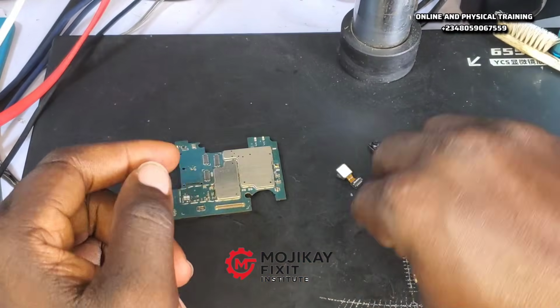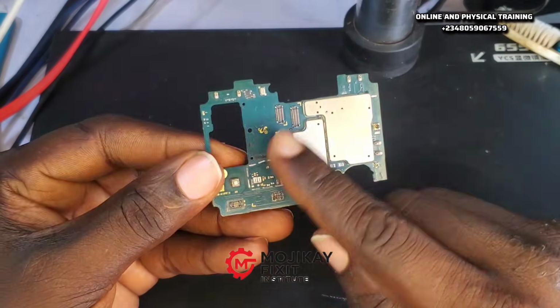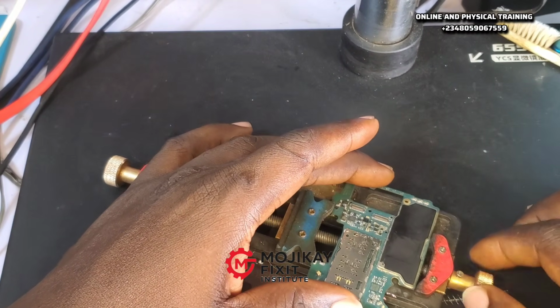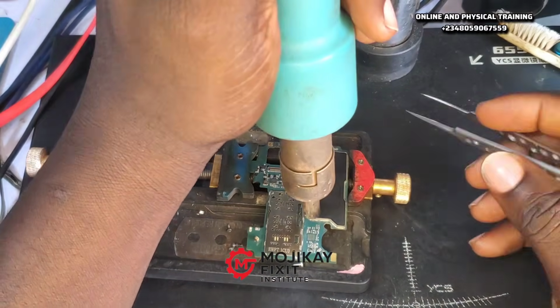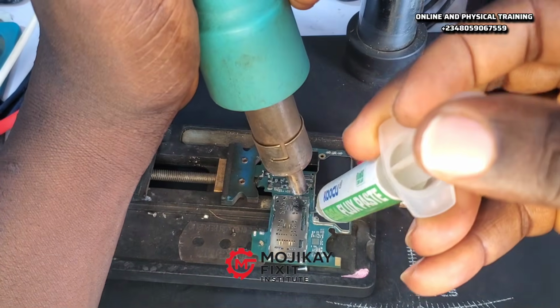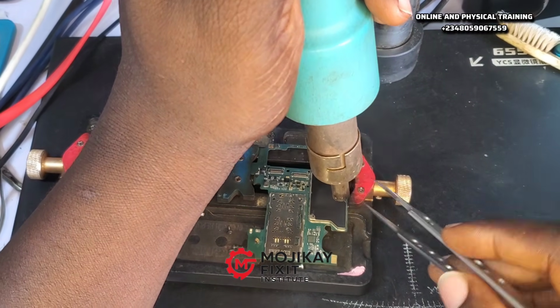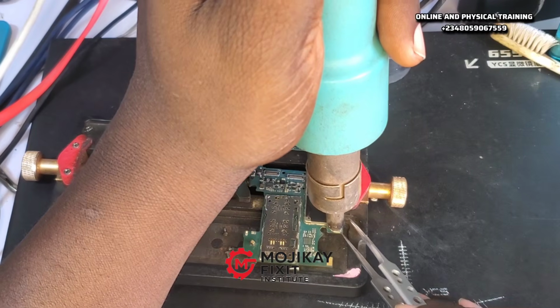Now, what's the next thing to do? As you can see, they've already opened the shield in the front, but I'm going to open where the light and the display section is.